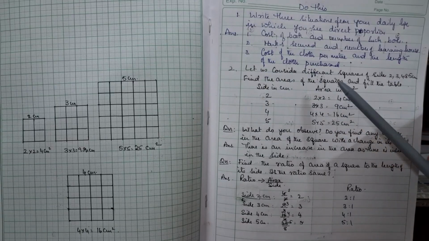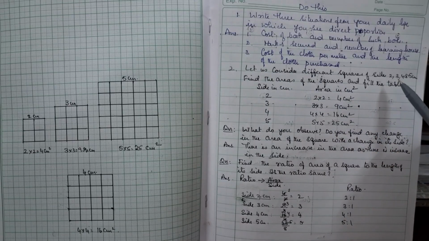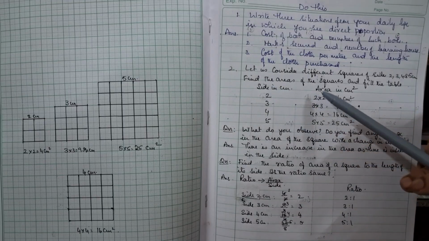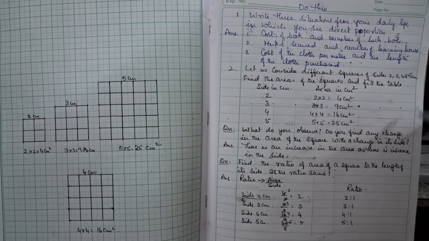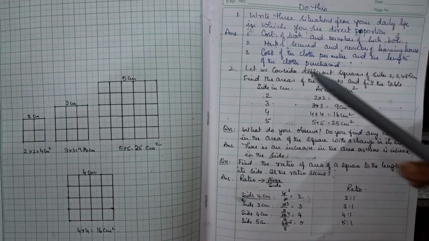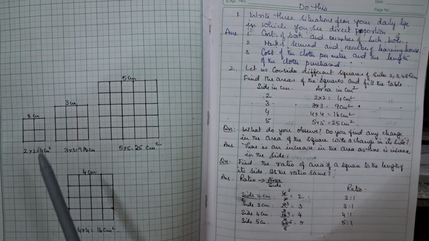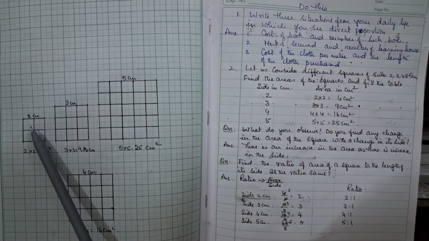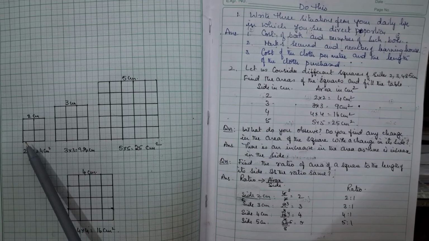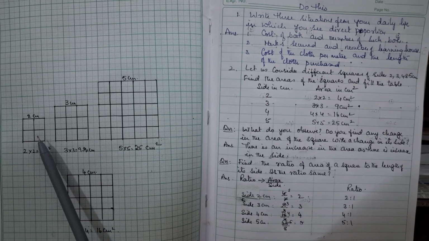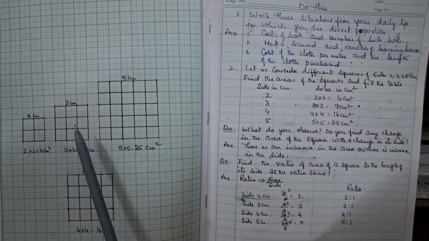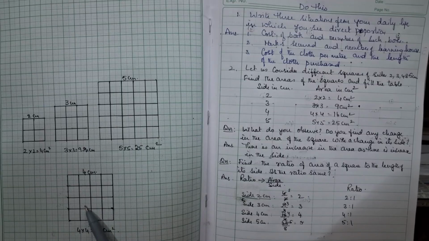Second one, let us consider different squares of sides 2, 3, 4 and 5 centimeters and find the areas of the squares and fill the table. So these are the squares, children. This is 2 centimeters square. We know that in graph each one block is considered as 1 centimeter. This is 3 centimeters square. This is 4 centimeters square, and this is 5 centimeters square.